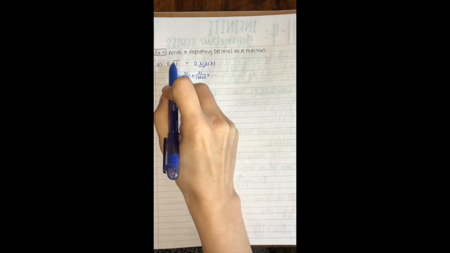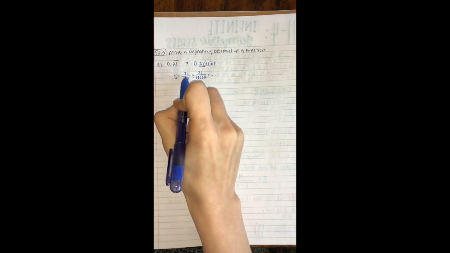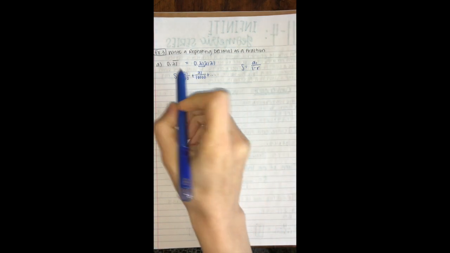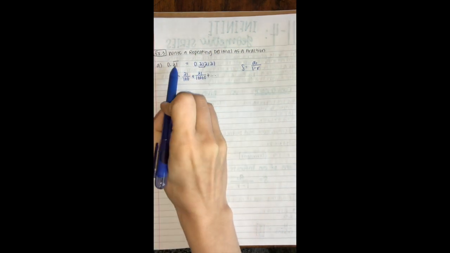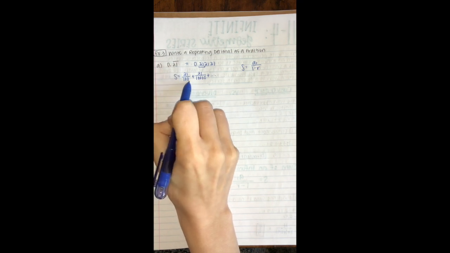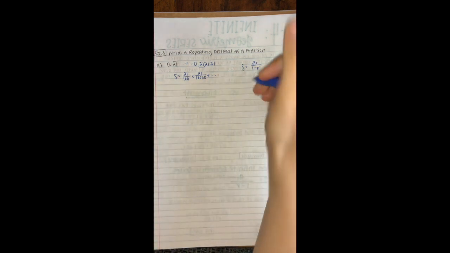Now, what this means is that this right here is your A1. So remember, our sum is A1 over 1 minus R. So without rewriting it, the 21 over, again, however many numbers, that's how many zeros you need. So 21 over 100 is my A1.